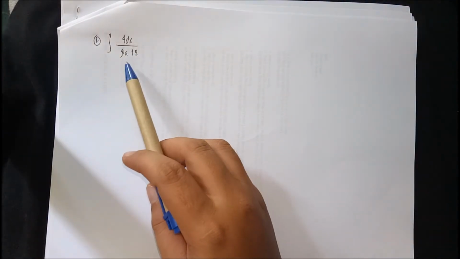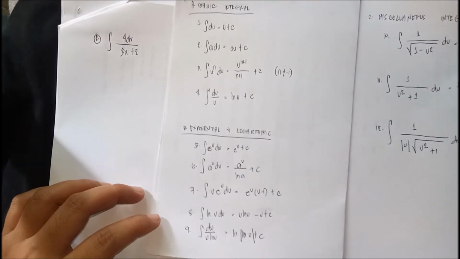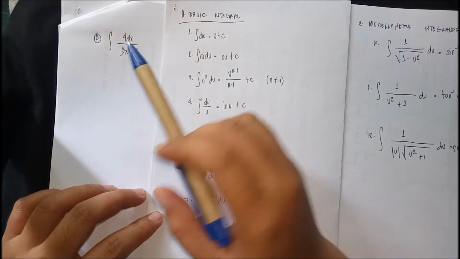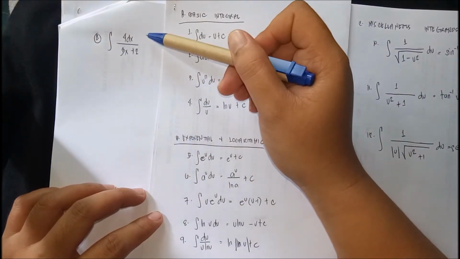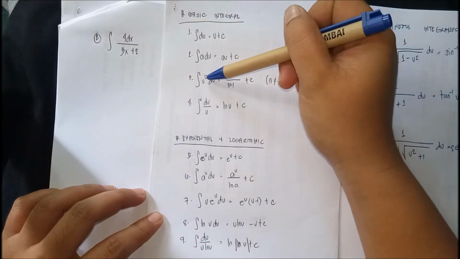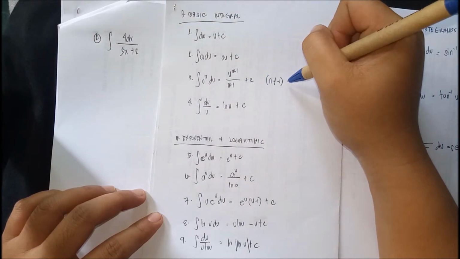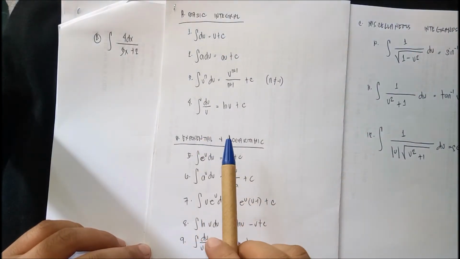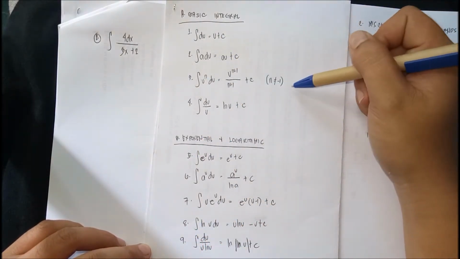Example number 2, meron tayong integral ng 4 dx over 3x plus 2. So, again, balikan natin yung ating formula. More or less, ano ba yung itsura niya? Can we raise this sa taas? Plus, pag nilagay natin to sa taas, magiging negative 1. Tapos, ginaya natin yung power formula. Bawal na siya. Kasi yung n, kailangan dito, not equal to negative 1. Okay? So, do not think of power formula. Wala na to.